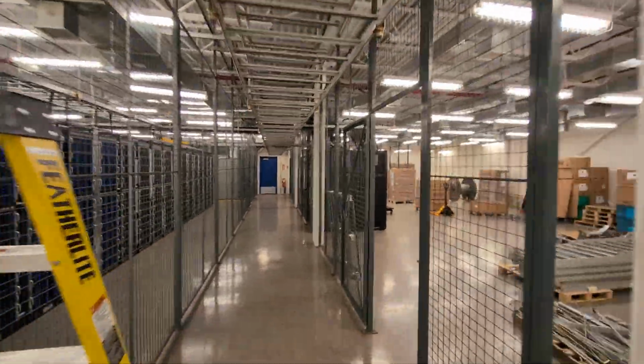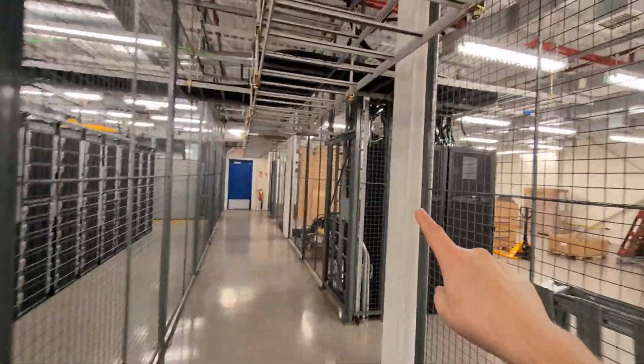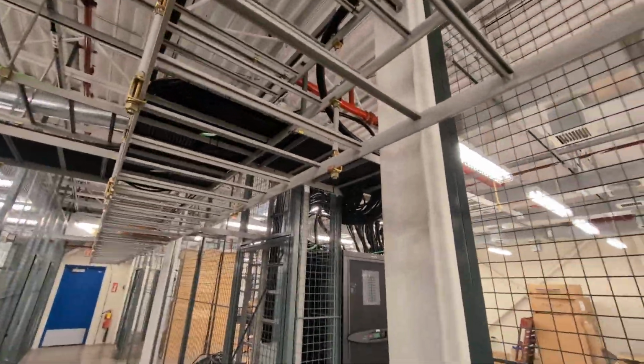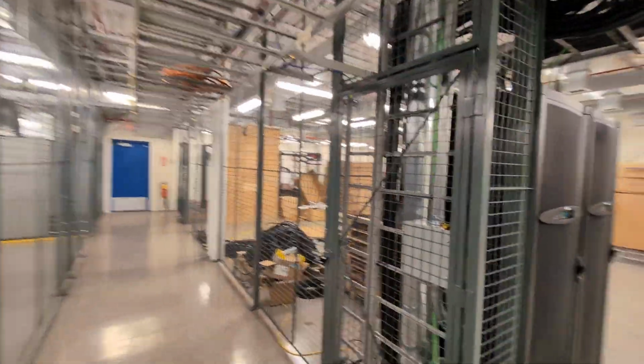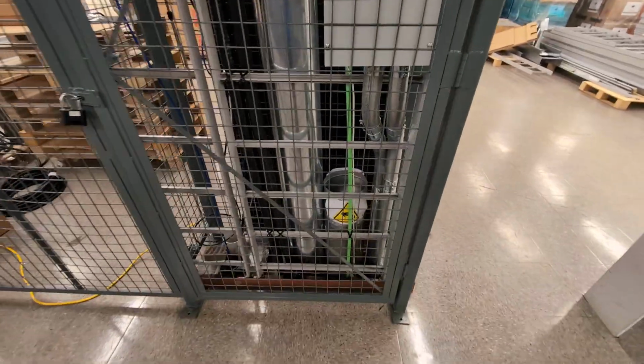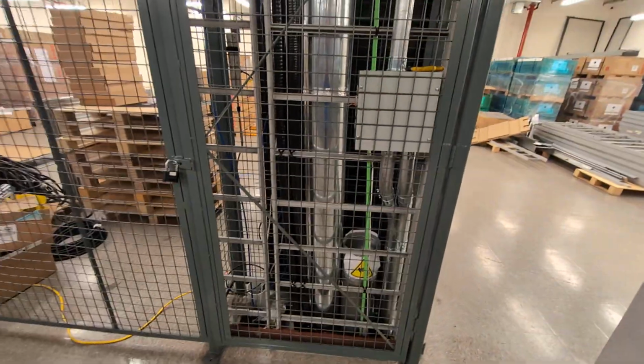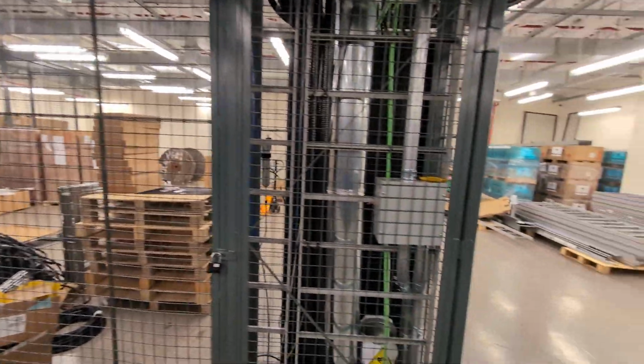As we go down here, you'll notice that there's another pole here. It goes up to the main beam at the top. This is where all the main cables from upstairs and downstairs go, including our temporary ducting that we installed to give us a little bit of cooling. The fiber also comes through here.